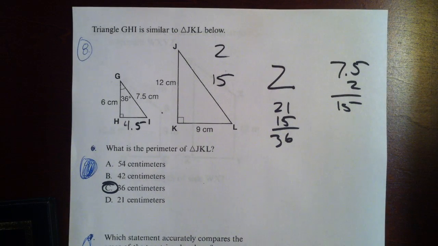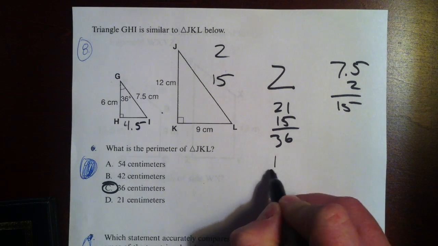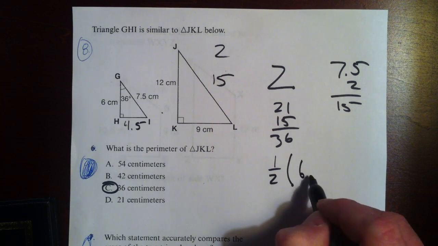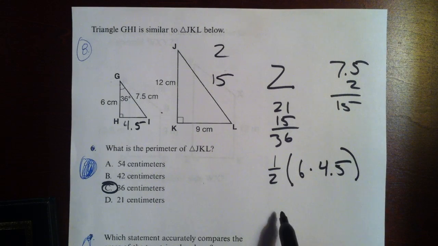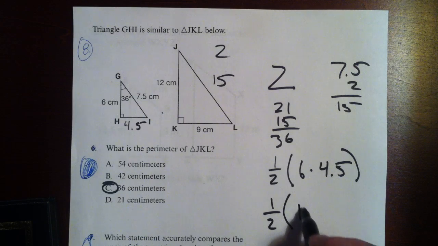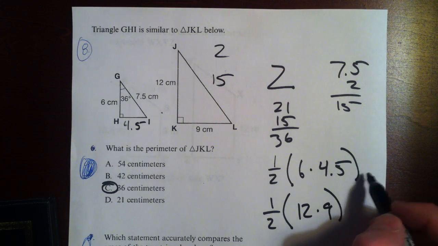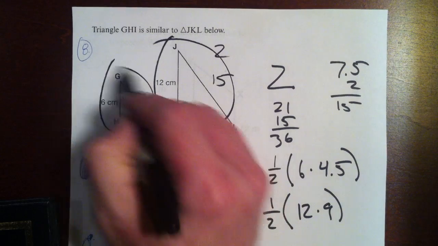And how we figure that out is we say 1/2 times 6 times 4.5. Same thing over here, 1/2 times 12 times 9. And we multiply all those out. One of these is 4 times. This one is 4 times as big as this one.